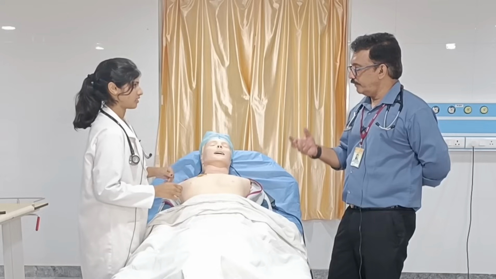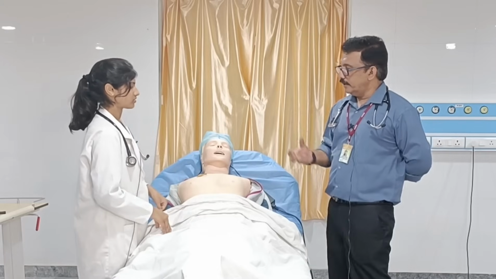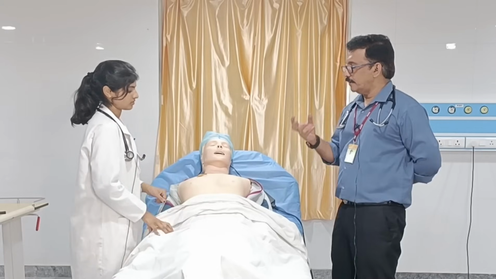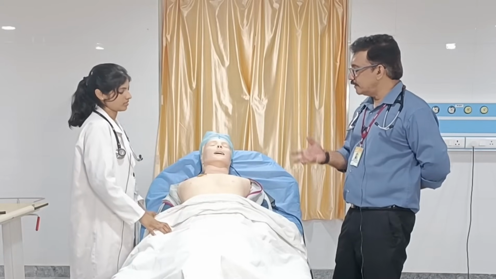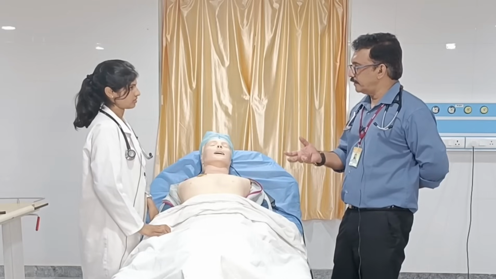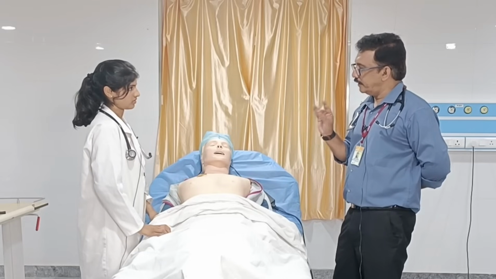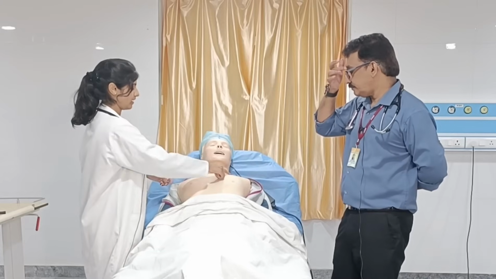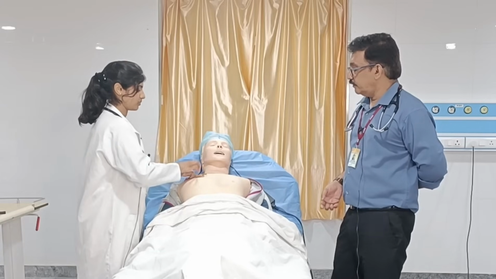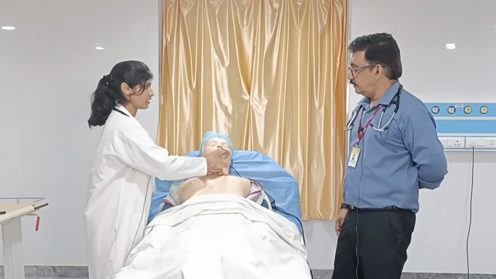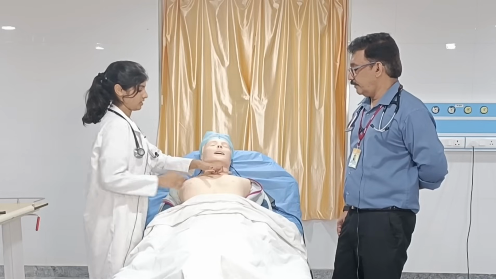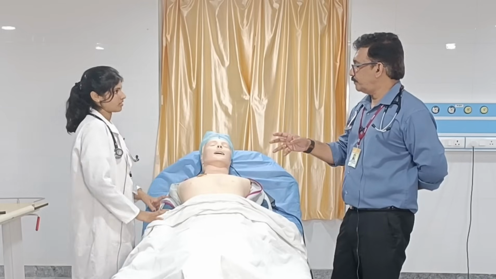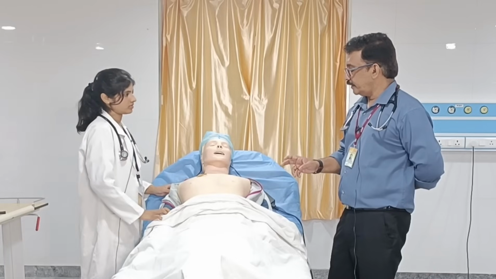For the mitral area, wherever you are getting the thrill or apical impulse, it is better to percuss there. Wherever you feel the apical impulse with your finger, that is the mitral area. Then the tricuspid area. Then the right second and left second intercostal spaces. Right is aortic and left is pulmonary. So these are the four areas you have to percuss, and one more area.